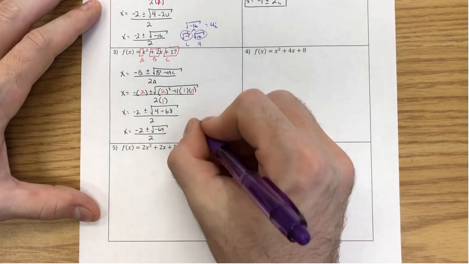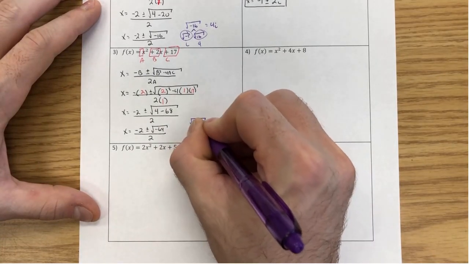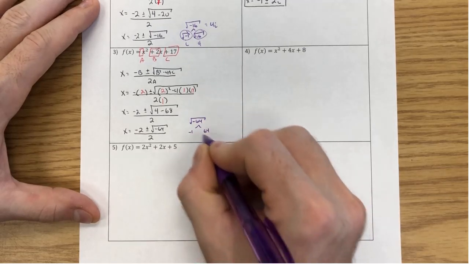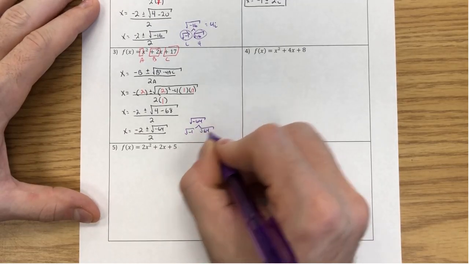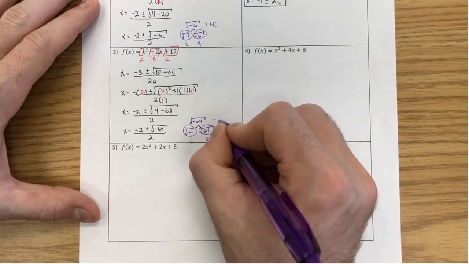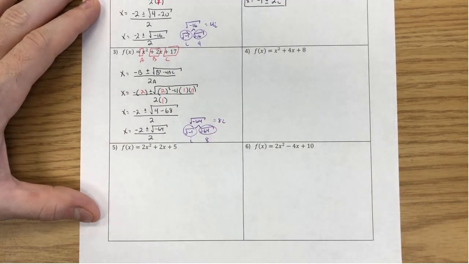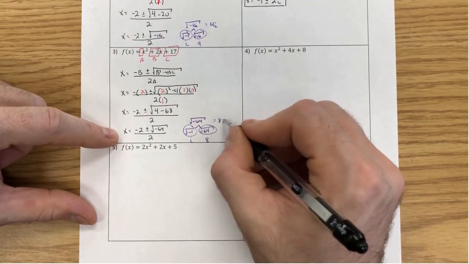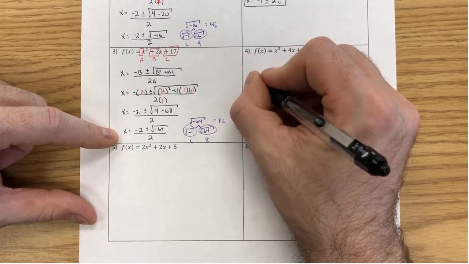And so now we notice that in the negative 64, if I could only break that down into a negative 1 and a 64, I could root both of these. I know that this is an i, and I know this is an 8. So I could use 8i. So let's rewrite this, instead of square root of negative 64, as an 8i.